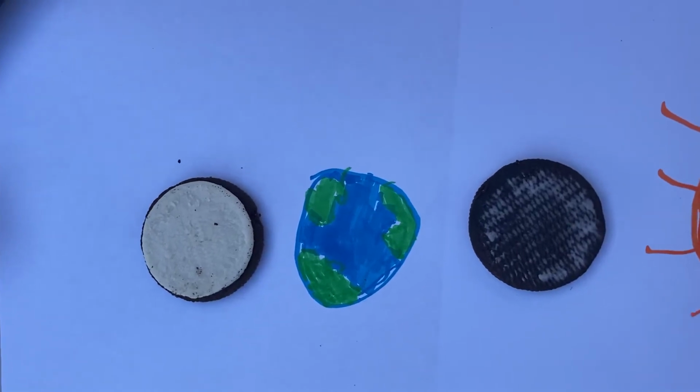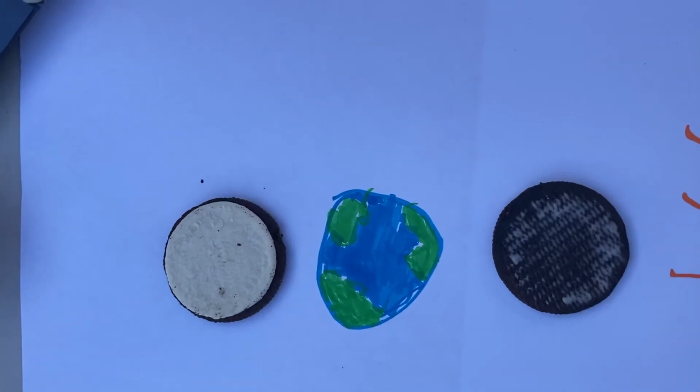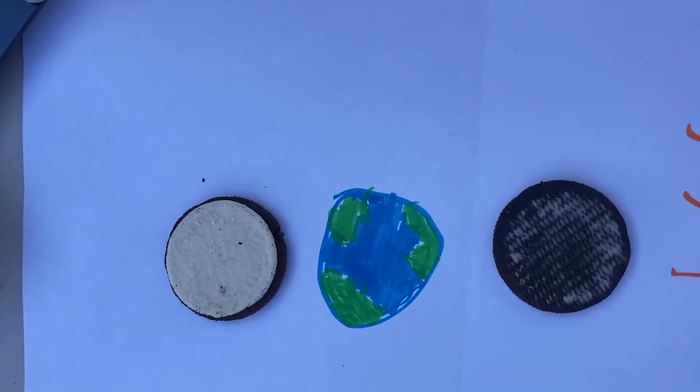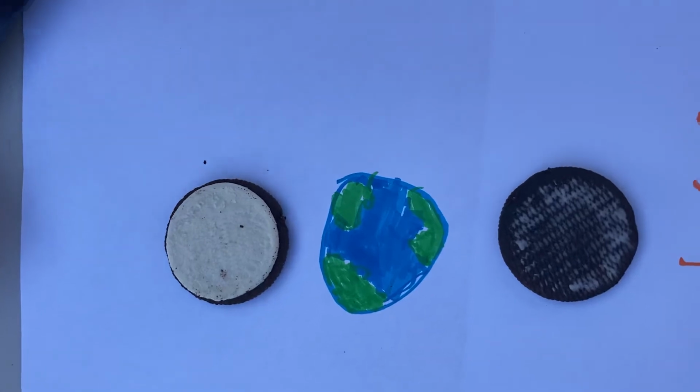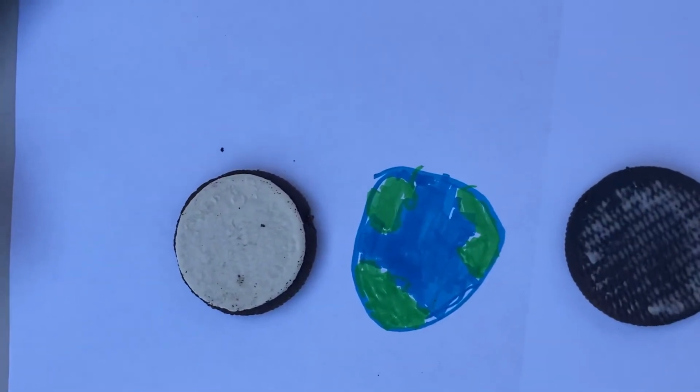Next, we're going to go over the first and last quarters. These happen between the full and new moon, where only a quarter of the moon, or at least what we see, is showing.